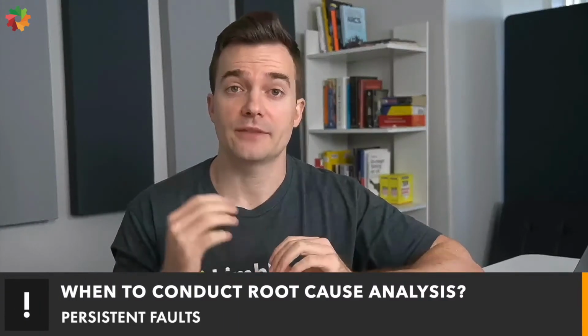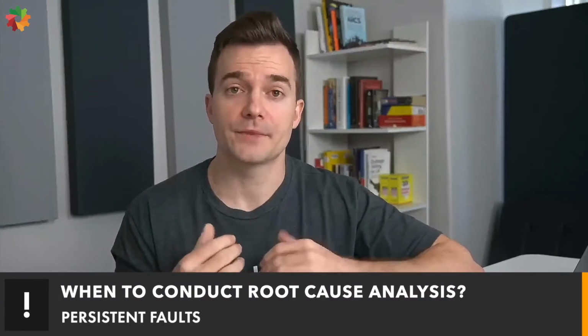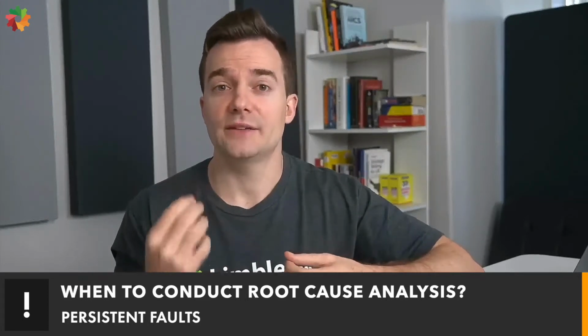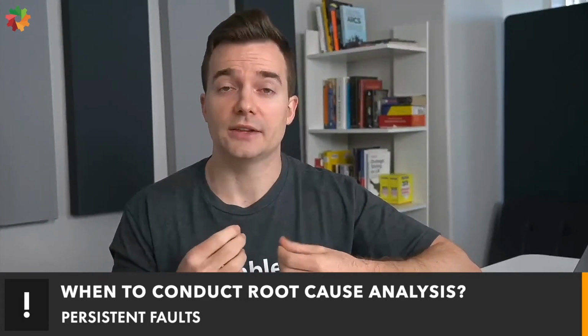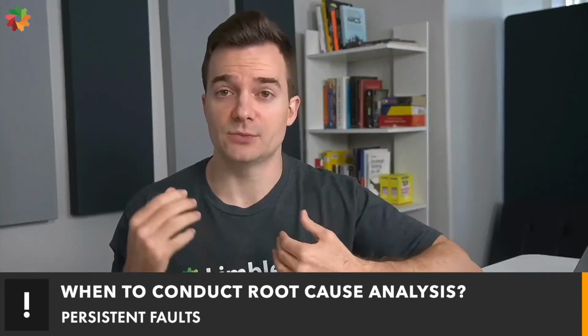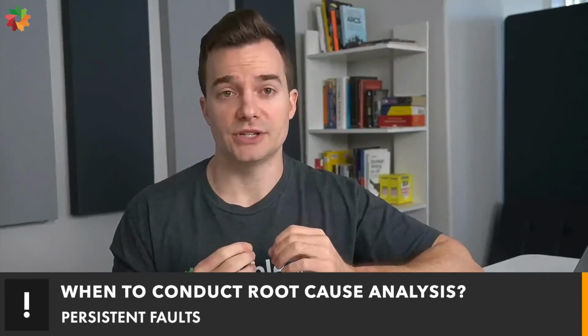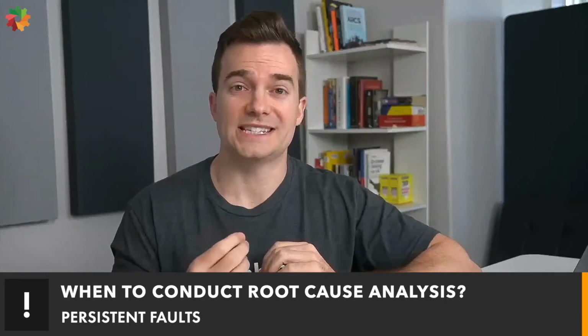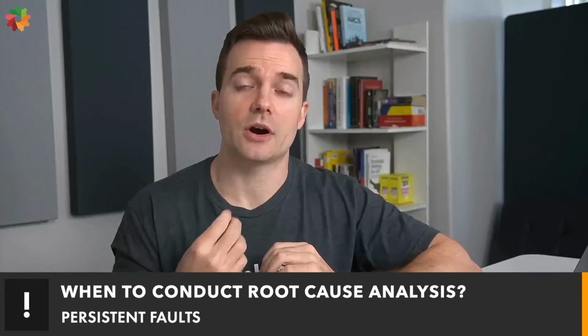Persistent faults. If the same fault occurs over and over, it's worth investigating. As the same fault is reoccurring, we can deduce that the fault will not be cleared by fixing the visible problem. There are some underlying reasons for the recurring faults, and such incidents need to be investigated with RCA.